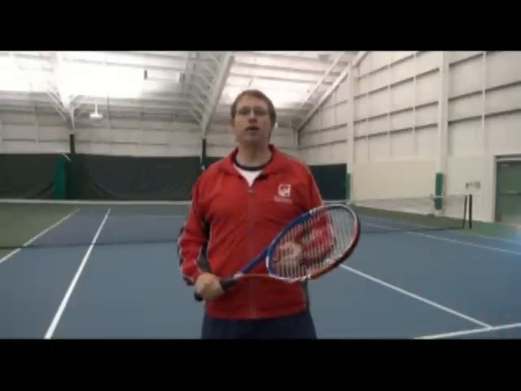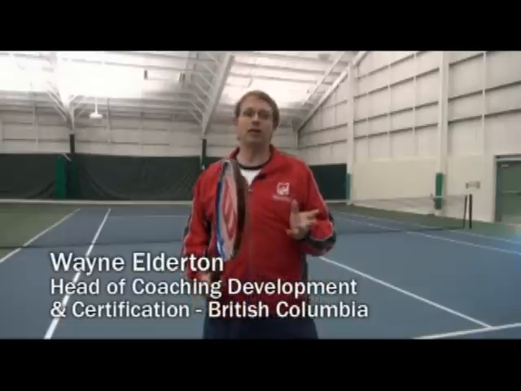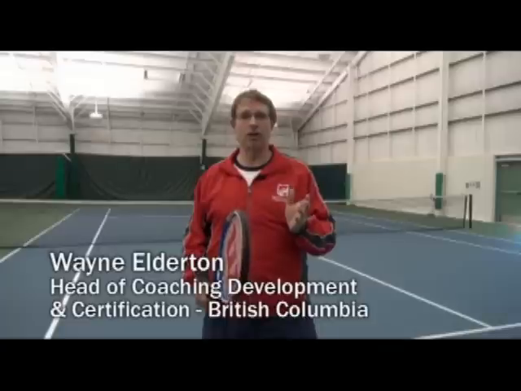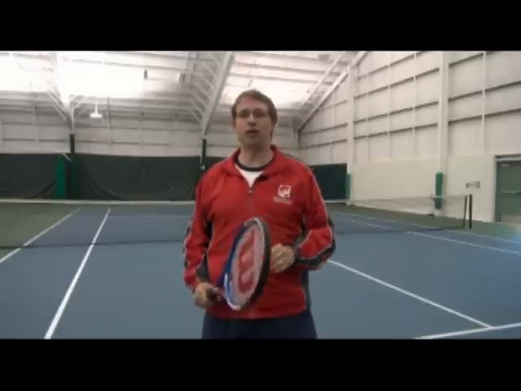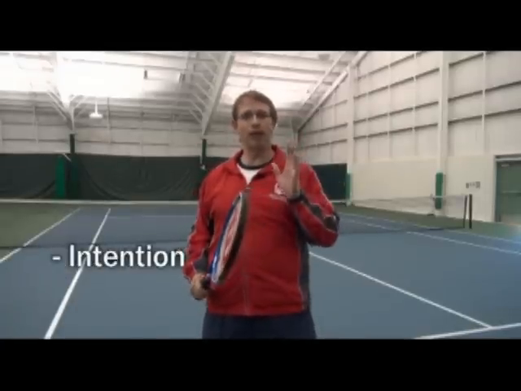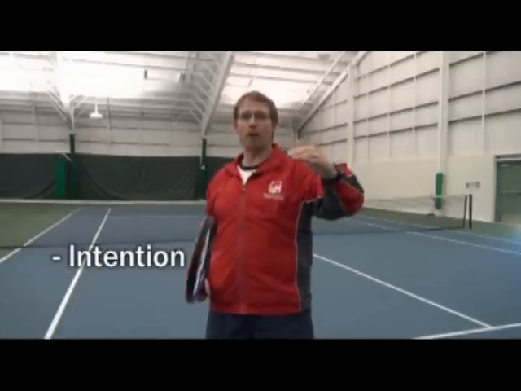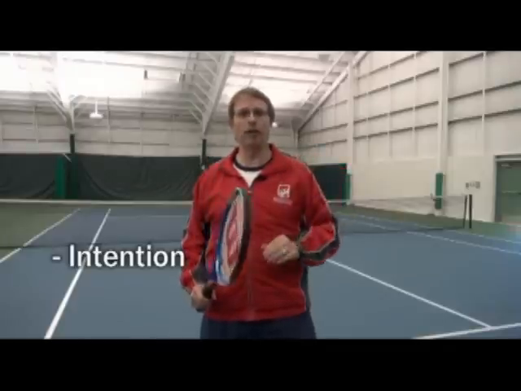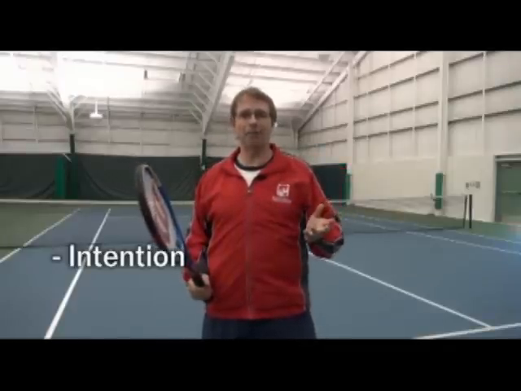We're going to continue our series on learning tennis as an open skill, specifically looking at decision making. Now, decision making comes in two stages. The first stage is intention, which is basically having a really clear picture about what I want the ball to do. But that's not the only decision making. That's just making up your mind.